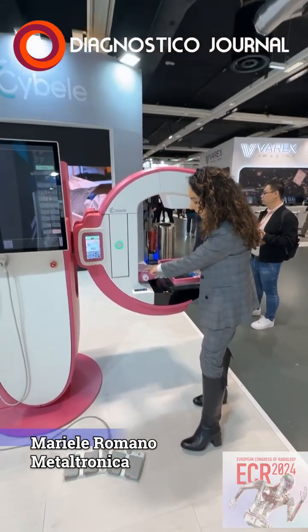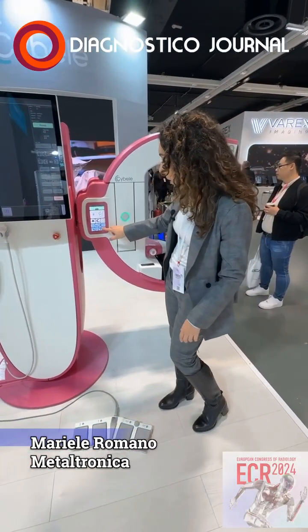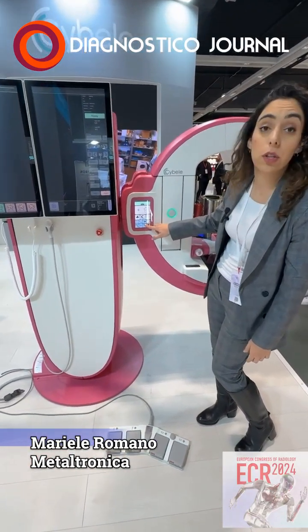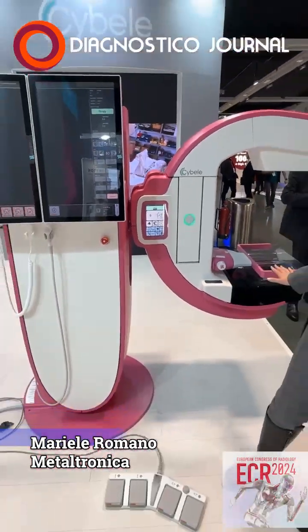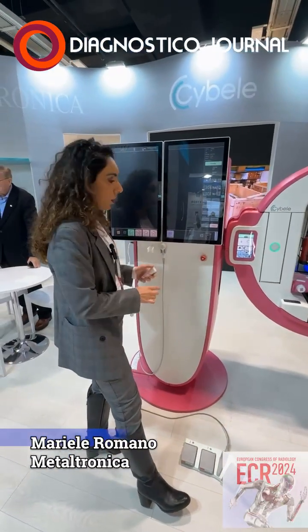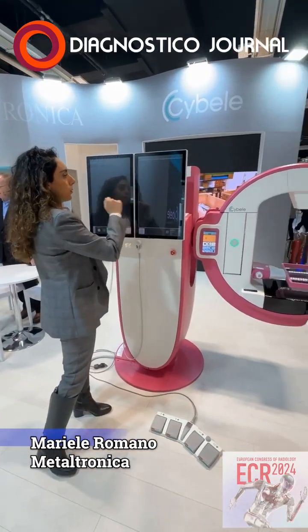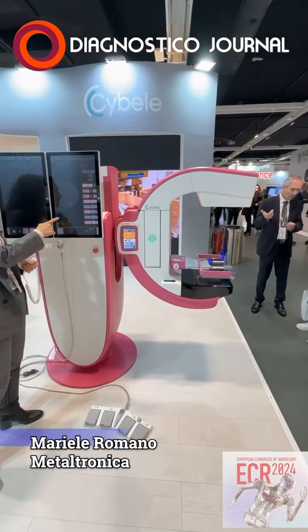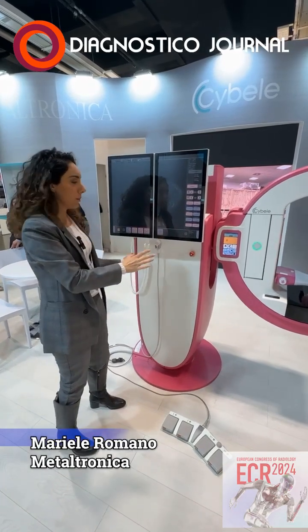So you compress, and once you're satisfied, you just stop. And here will be shown the force of compression and the thickness of the breast below the compression. Once the unit is ready, you just click the X-ray button, the X-ray icon appears, and then the image is automatically positioned in the right place.